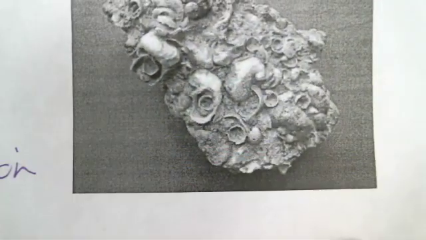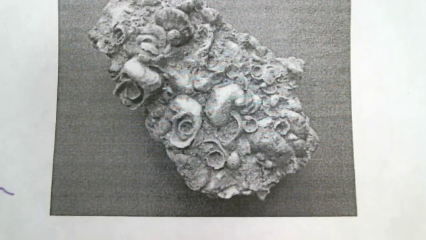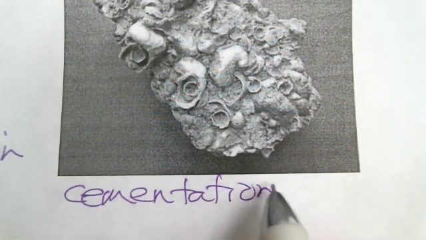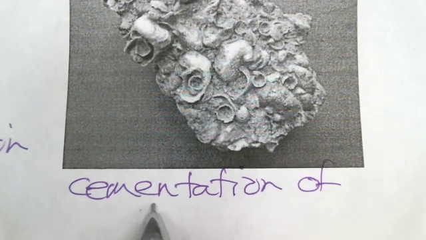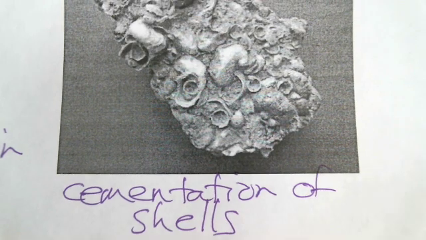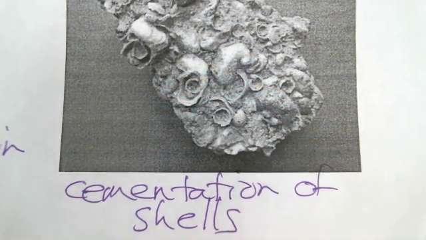And in the last picture, we have all sorts of fossil shells that are put together. And again, these are all cemented together, so it's more fossil than it is rock. The cementation of shells. That's another kind of sedimentary rock.